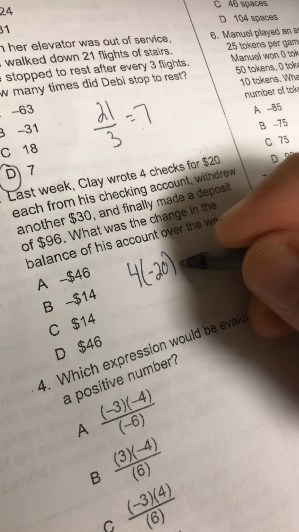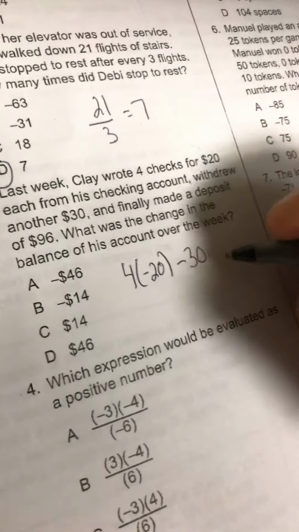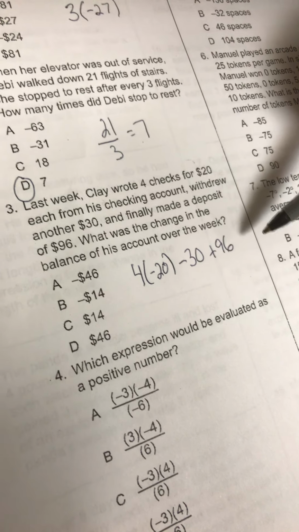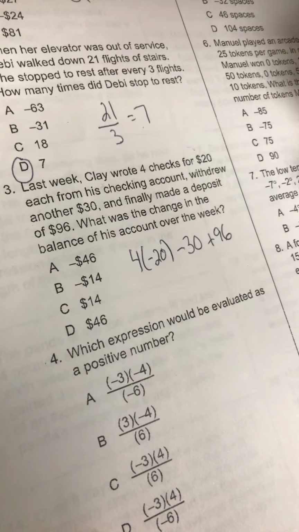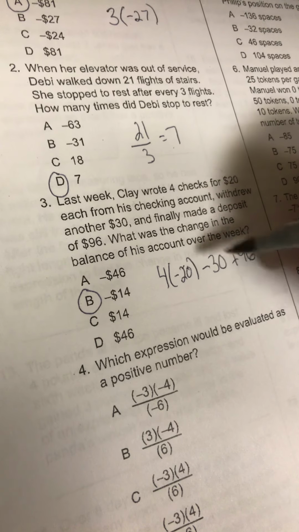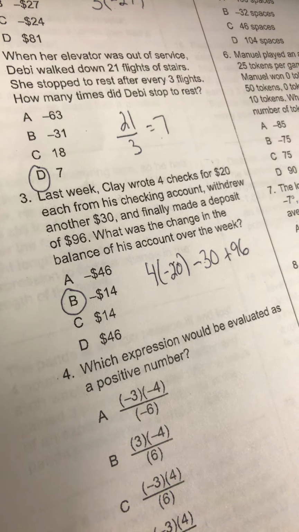Withdrew another $30, you could do plus a negative, I'm just going to do minus 30, and then deposit plus 96. There is your sentence that you have to figure out, okay? If you do it right, I believe the answer to that would be negative 14, right? Negative 80 minus 30, that's negative 110, and then negative 110 plus 96, okay?